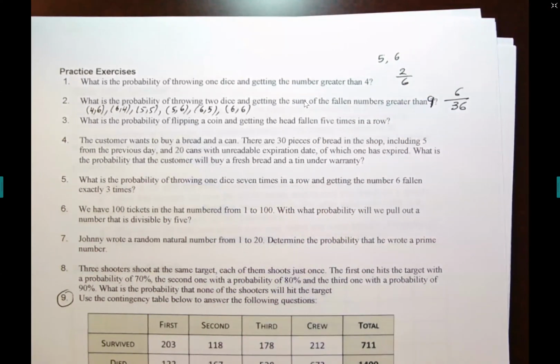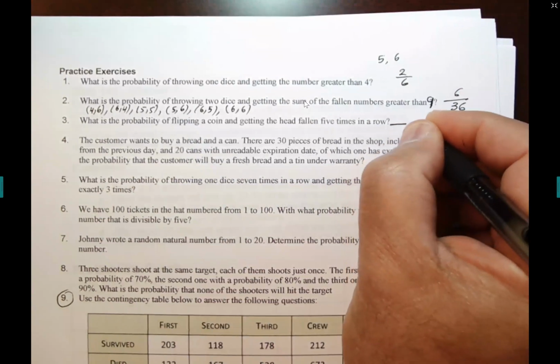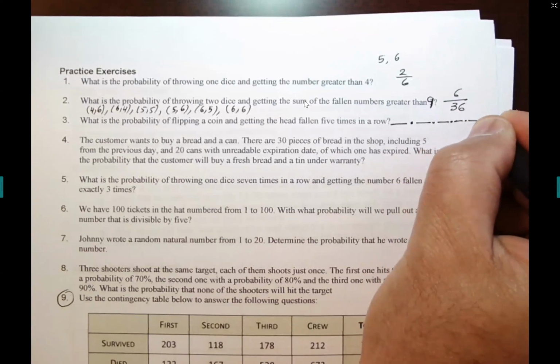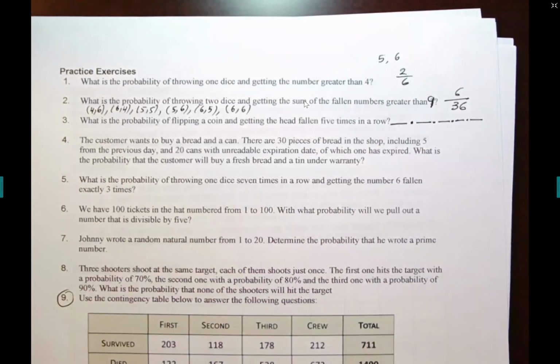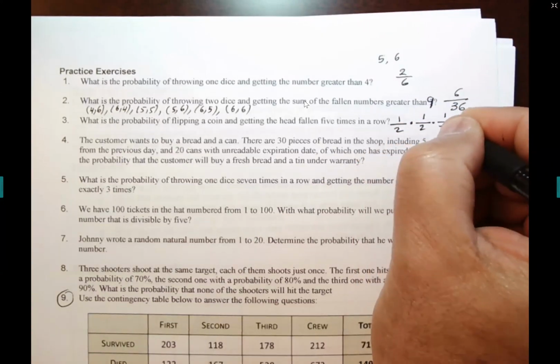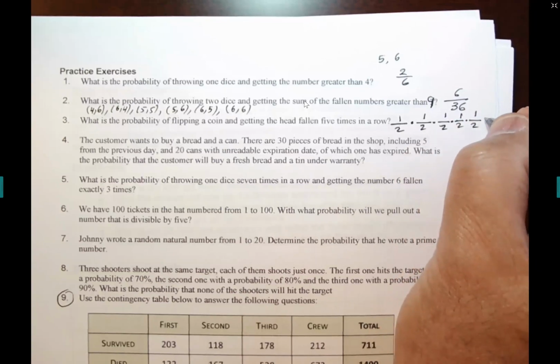What's the probability of flipping a coin and getting heads 5 times in a row? That's a very low probability. How would you do this? We're doing the event 5 times, so we have to multiply 5 probabilities. What's the probability of getting heads? 1 out of 2. These are independent events, so it's the same for all. So I get 1 out of 32 altogether.